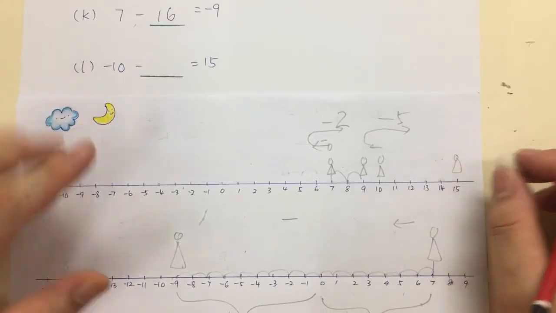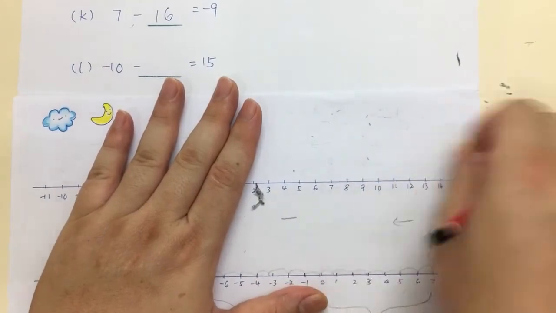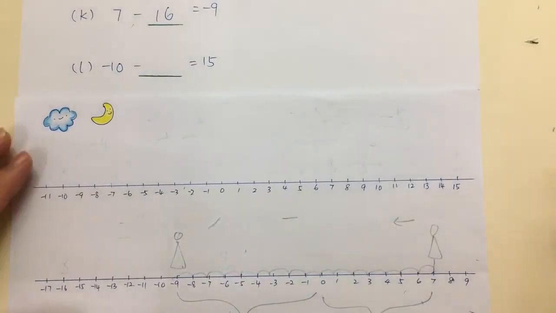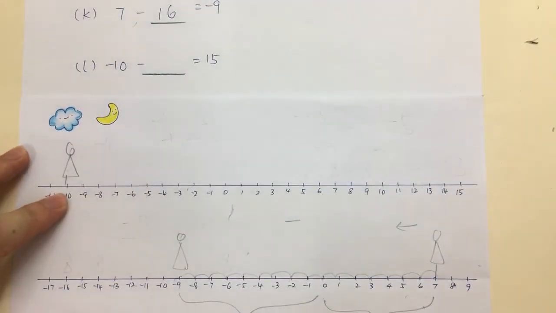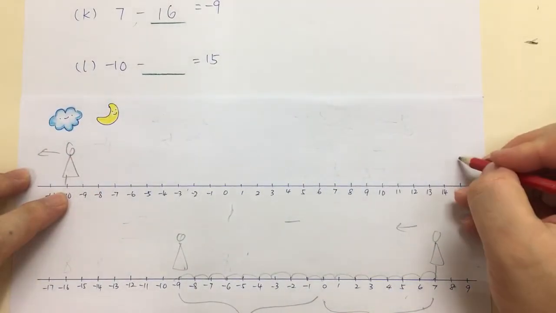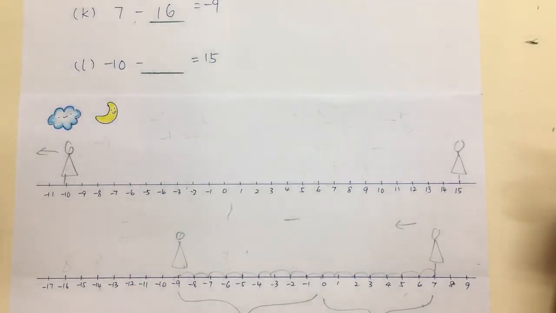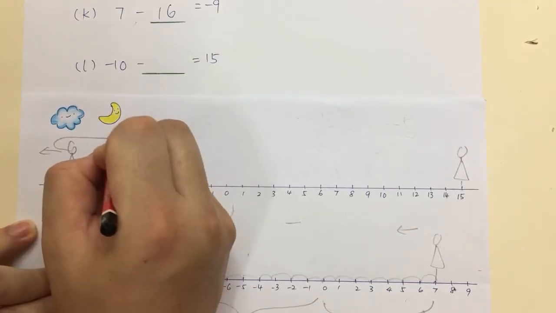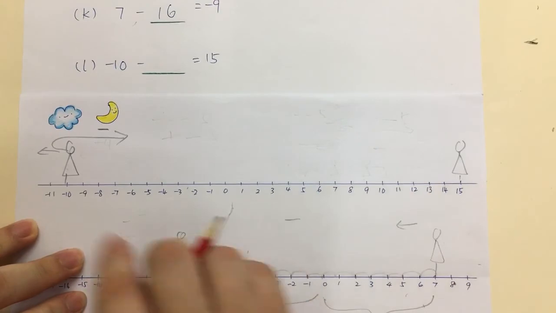is negative 10. Go to the left hand direction, can you reach 15? Do you think you can do that? Okay, let's see. You are standing here at negative 10, and then you go to the left hand side, you want to reach 15. Do you think you can do it without changing the direction? No, we can't. So we need to change our direction to the other side. Obviously, this is another negative. And then how many steps?